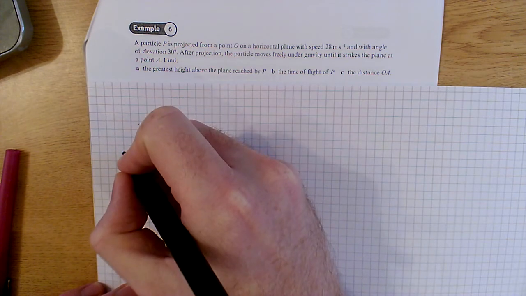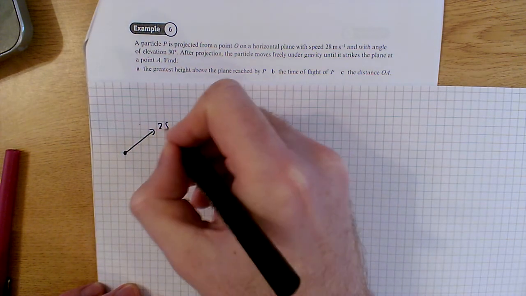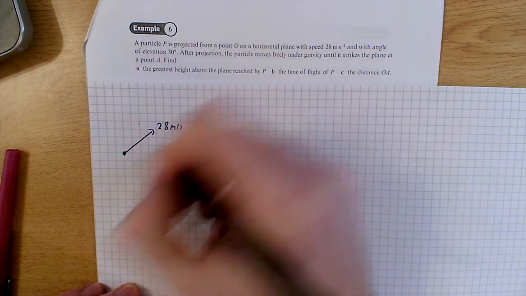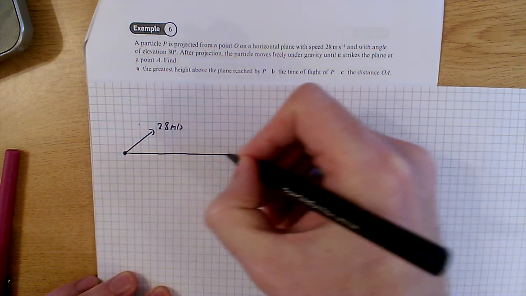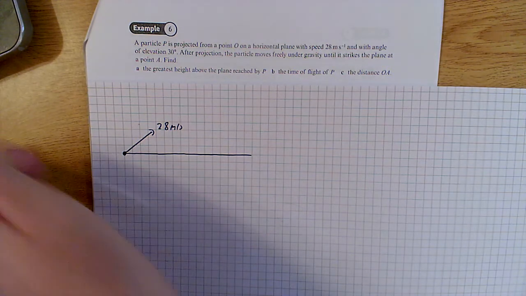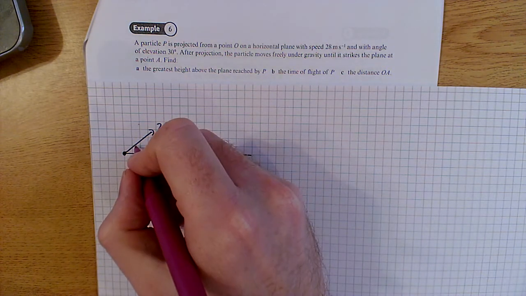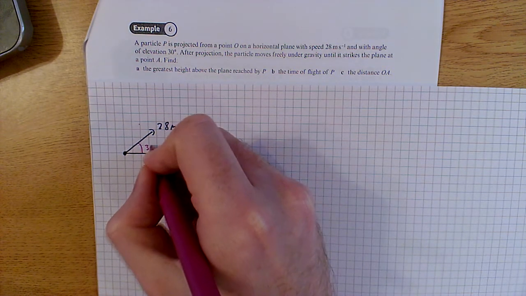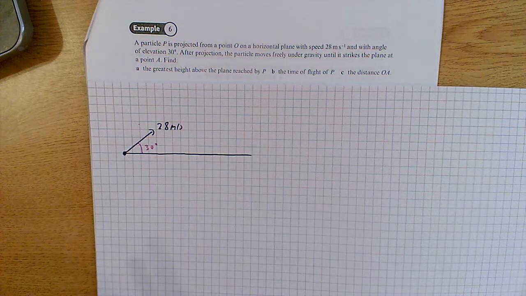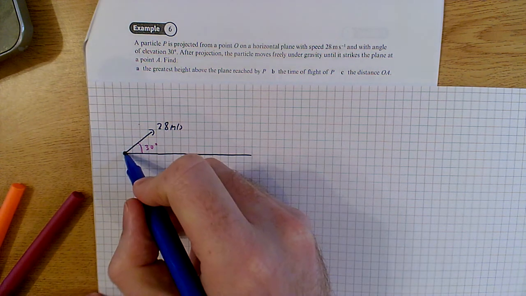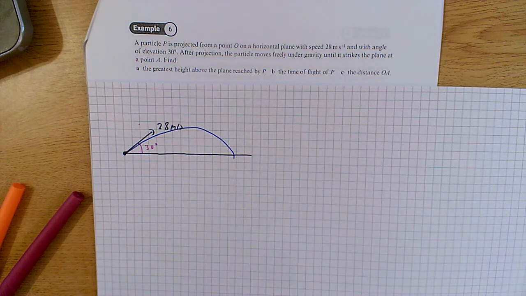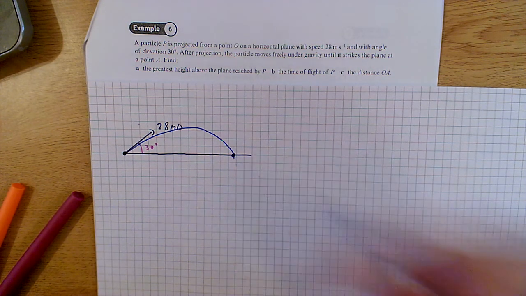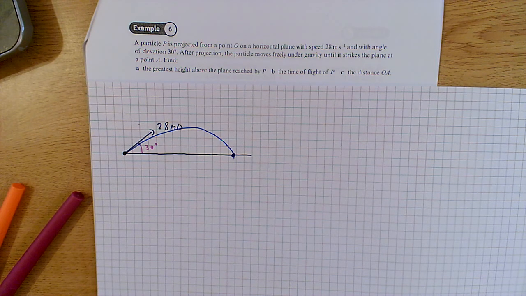So you've got the object that's being sent up, the speed is 28 meters per second, and if we draw, this is the ground, it's being projected from the ground, we can draw in the angle, which is 30 degrees, and then we can draw the arc of the object that we'd expect. It's going to come up like that. Should be symmetrical, apologies for the non-symmetrical drawing, but it's a symmetrical motion, and it will always be, as we're going to see in the 4th lesson.